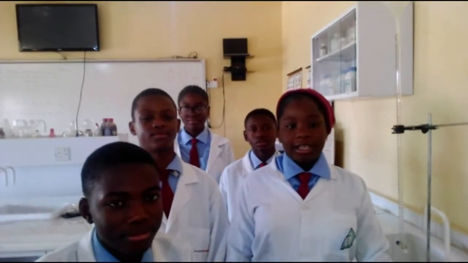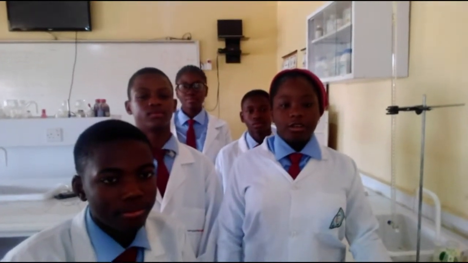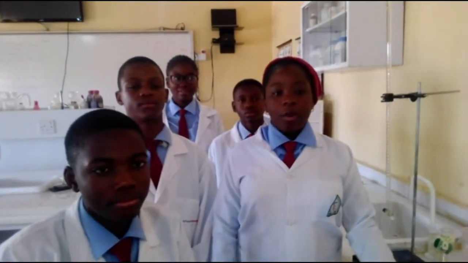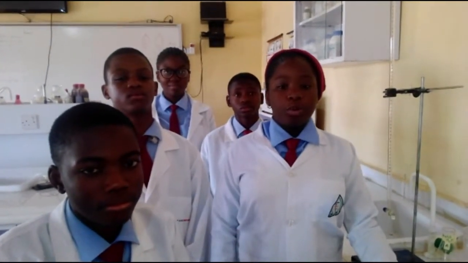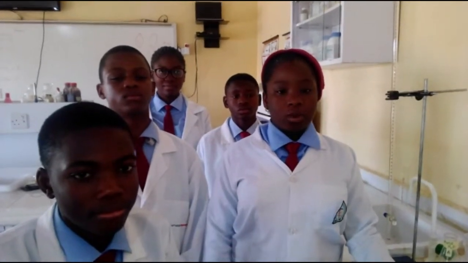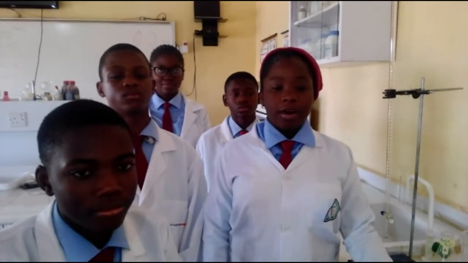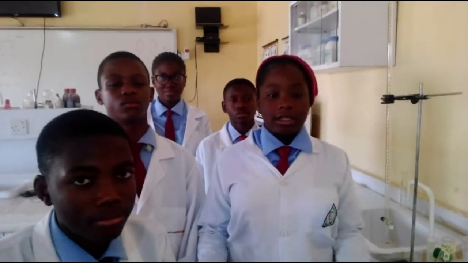We are in SS2. Our practical is titled Measurement of Degree of Hardness in Water. Water is said to be hard if it does not form lather readily with soap due to the presence of calcium ions and magnesium ions in water. There are two types of hardness. They are temporary hardness and permanent hardness.